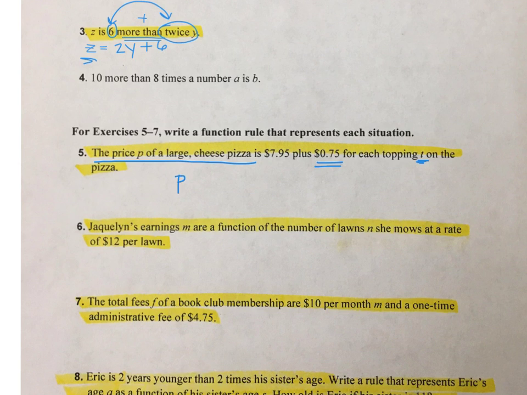So P. Then you have your is, which is your equal sign. Then you have $7.95. Then you have plus. What is 75 cents for each topping on the pizza going to look like? 75 times 10. Right, 0.75 times the T.